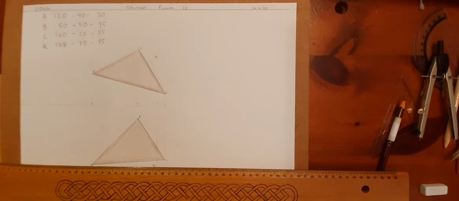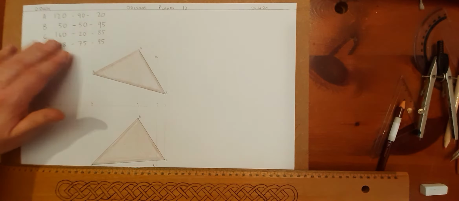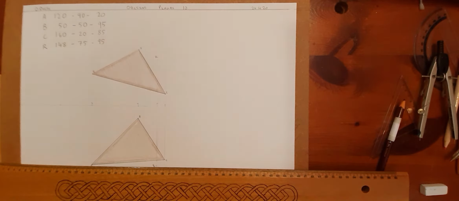Hi folks, Oblique Planes 10, and in today's tutorial we'll be doing two questions. And the first one here, I have the laminar set up, all the measurements you would need are there, and what we're going to be looking for is to draw a line to touch that plane, or laminar, sorry, and is 90 degrees to it.